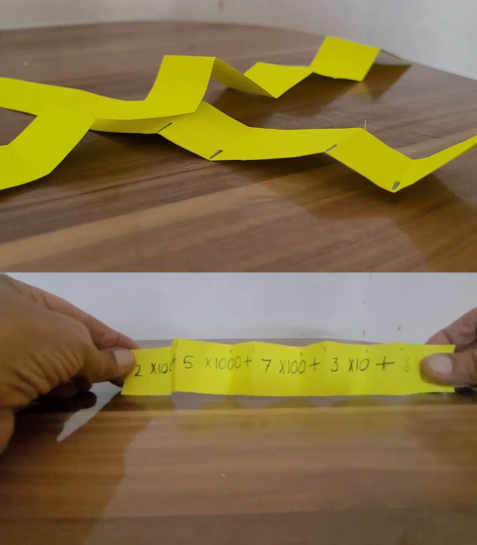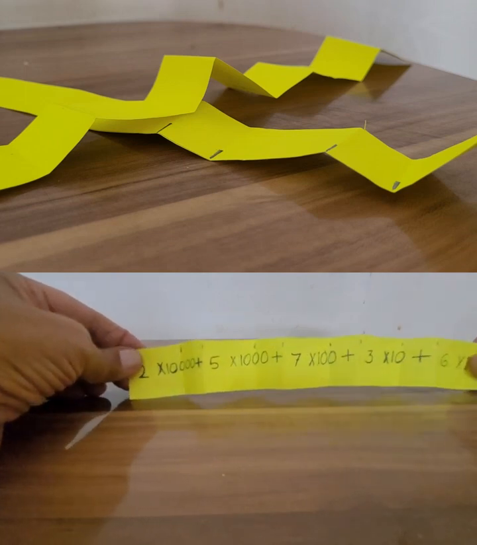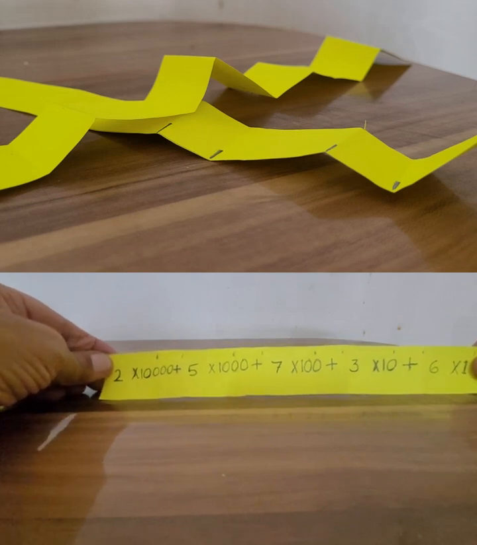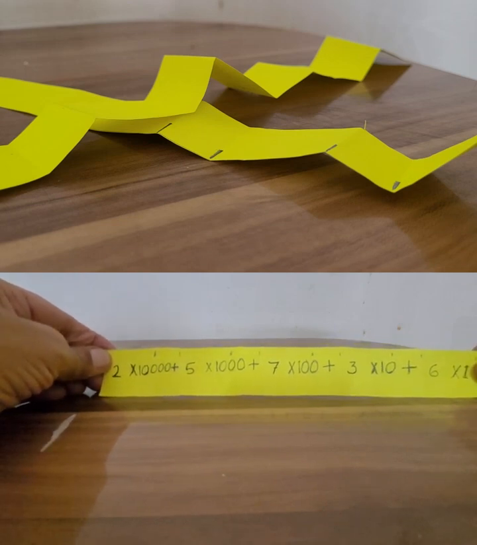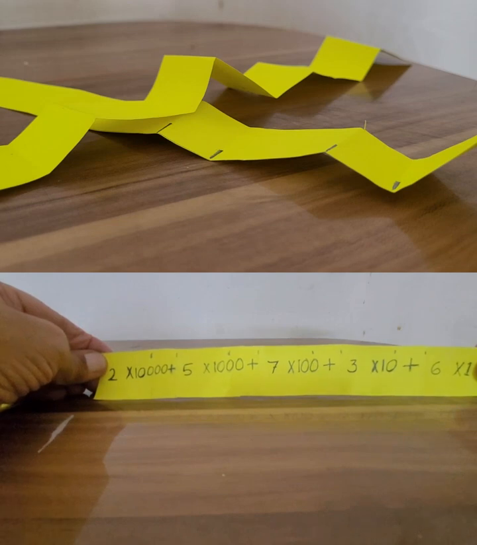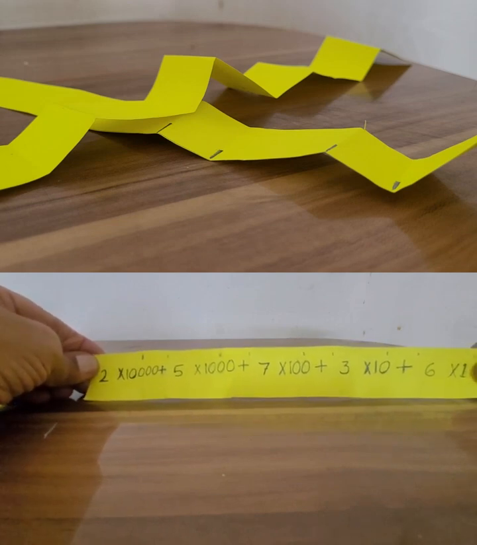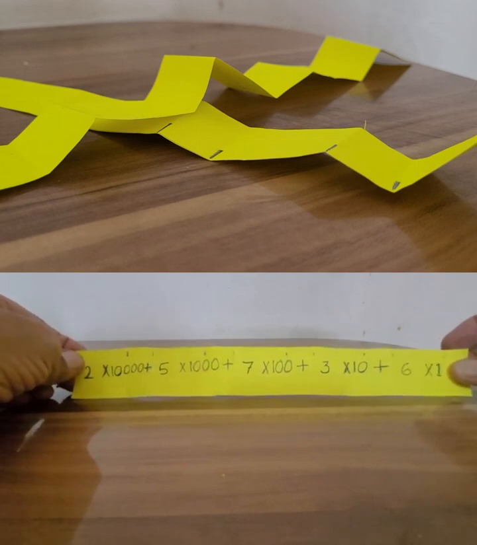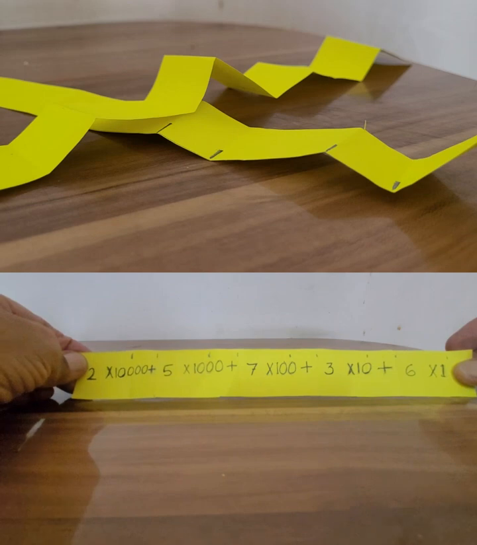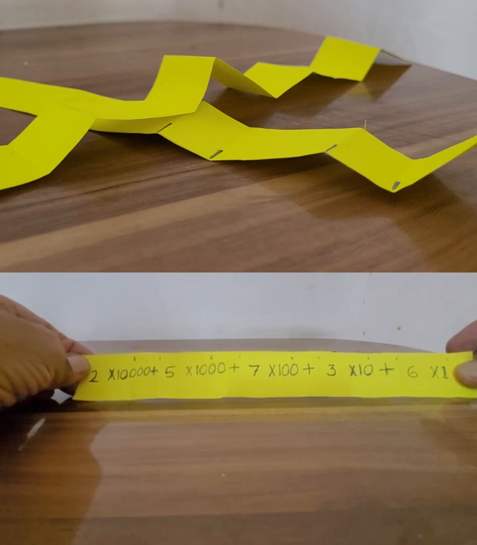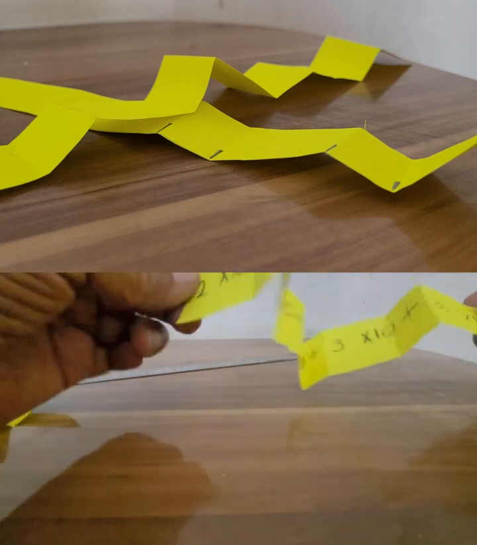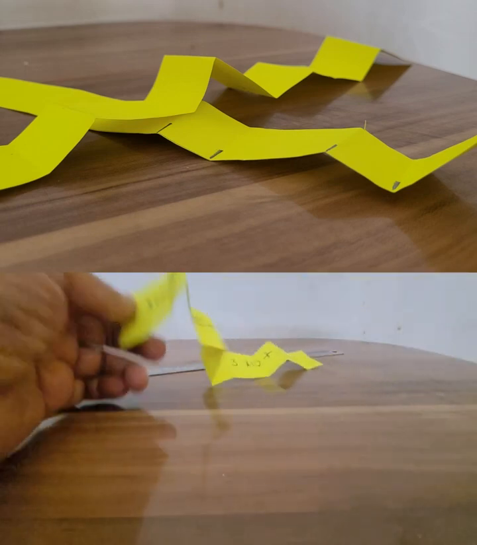And when you want the expanded form of that number, here we have 2 into 10,000 plus 5 into 1,000 plus 7 into 100 plus 3 into 10 plus 6 into 1. This gives the expanded form of the given number. It is often called, just for fun, place value snake. It looks like a snake, that's why.